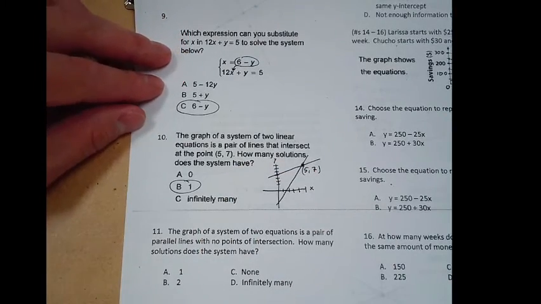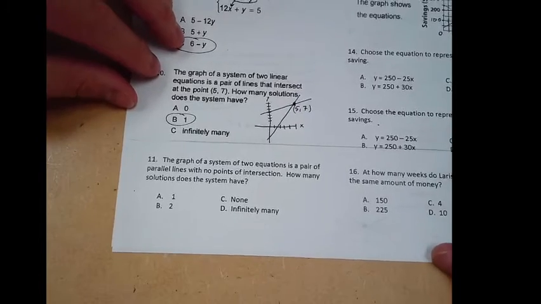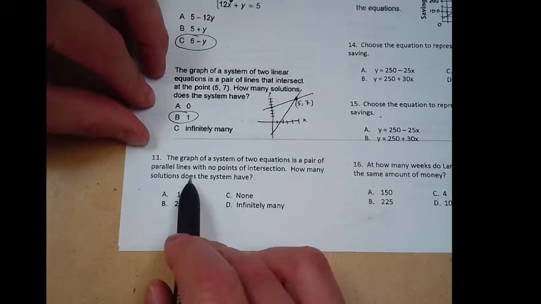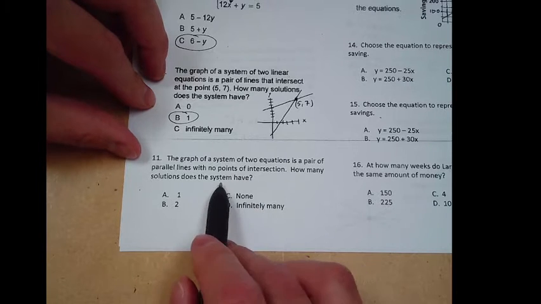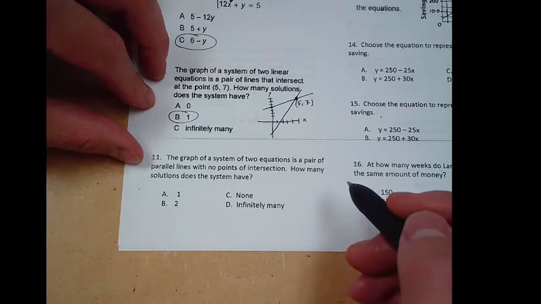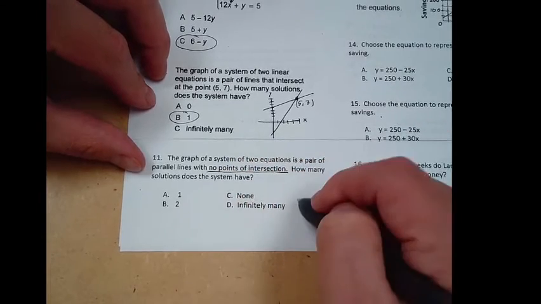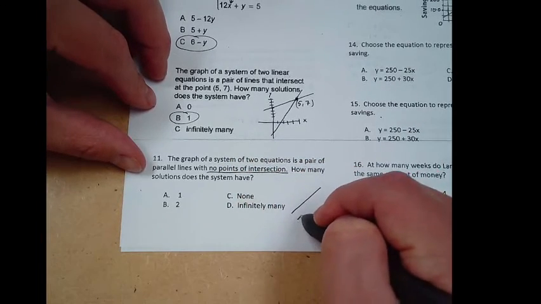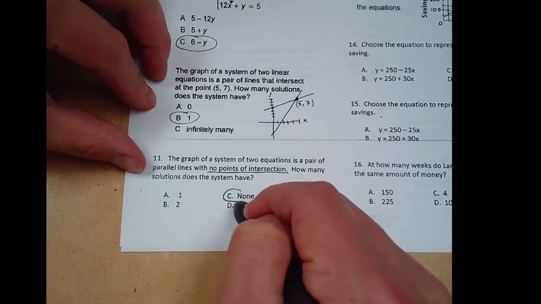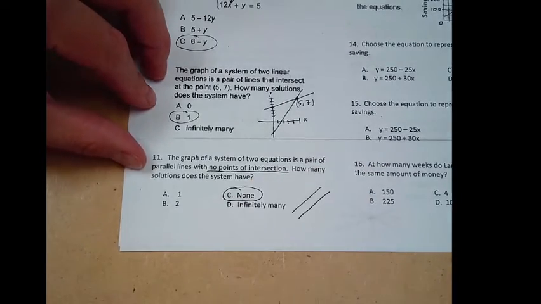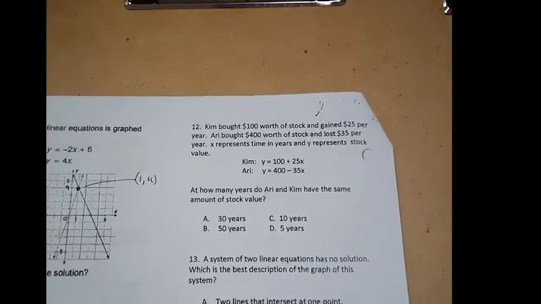Okay, number 11. The graph of a system of two linear equations has a pair of parallel lines with no points of intersection. How many solutions does it have? Well, no points of intersection, right? You have two parallel lines that never intersect. So that's no solution.